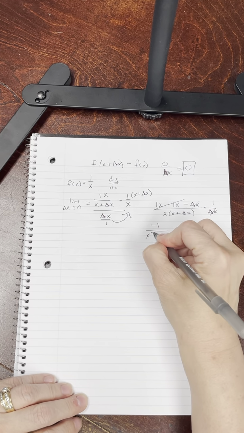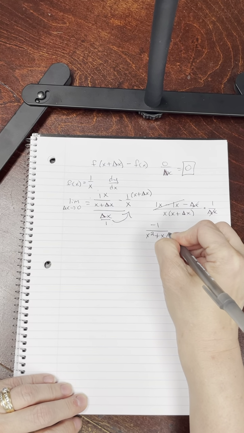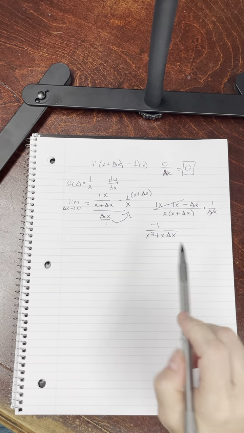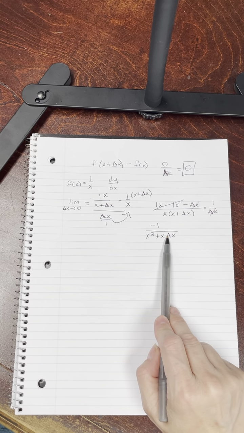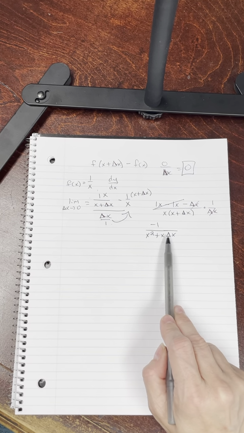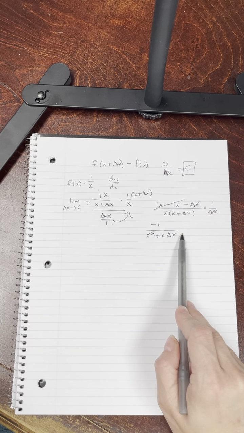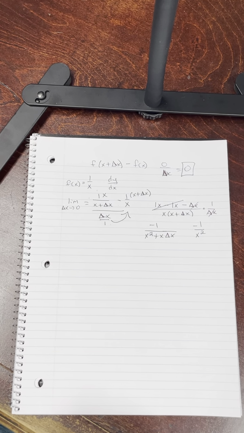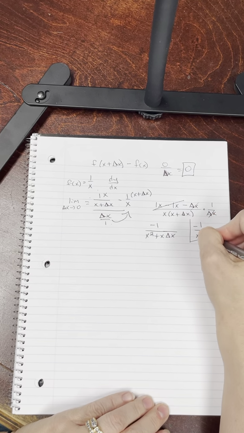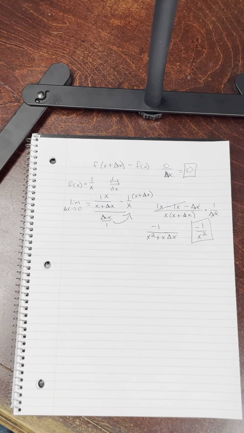Yes, x squared plus x change in x. Now at this point, I do have to plug in my change in x is 0. So x times 0 is going to drop off here. And so all I'm left with is negative 1 over x squared. And that is the derivative to that original equation. Oh, and that is the last example.